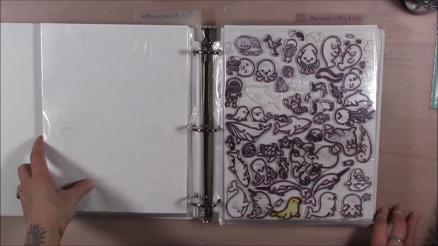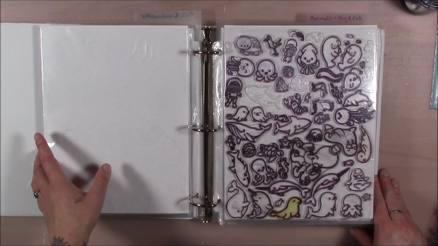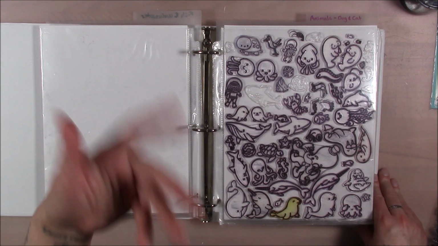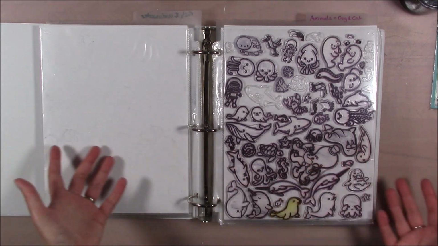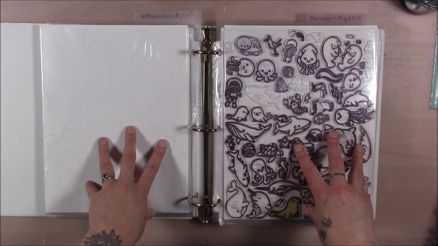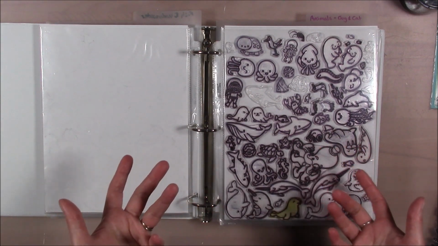So 2010. It is now 2022, almost 2023. So that's how long I've been collecting stamps. It's been a while. I've had to replace some of my Copics. I've had to reorganize my stamps many times, but this is kind of what's working the best for me in the way that I use my stamps. And the way that I use my stamps has evolved over time.